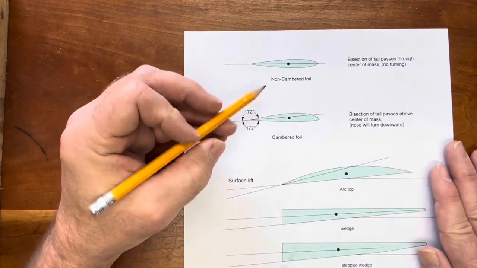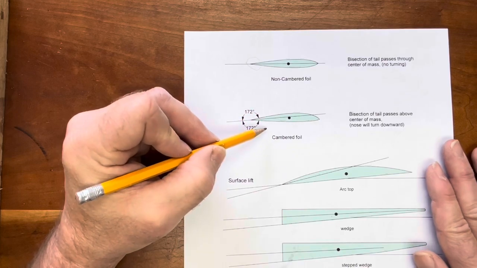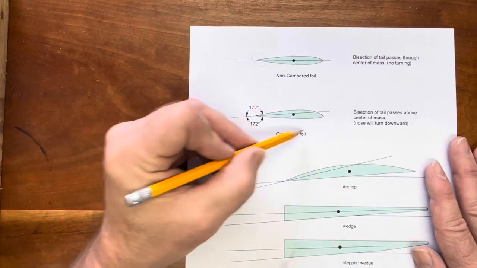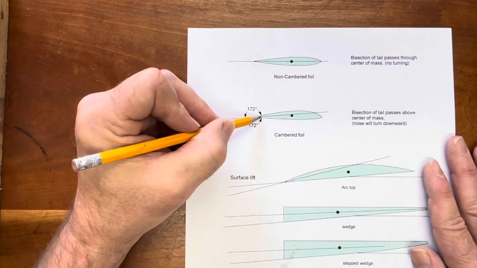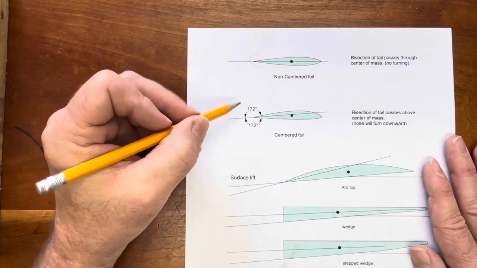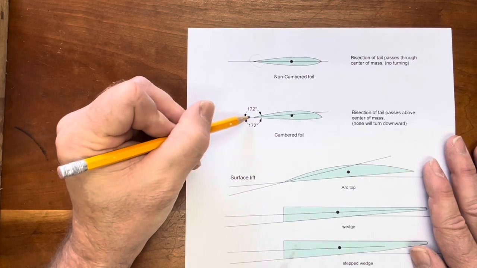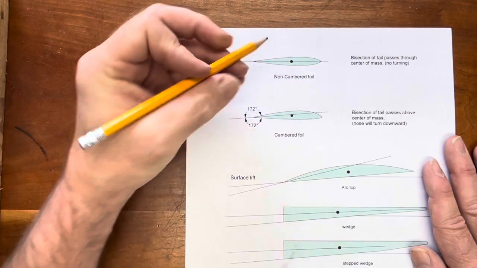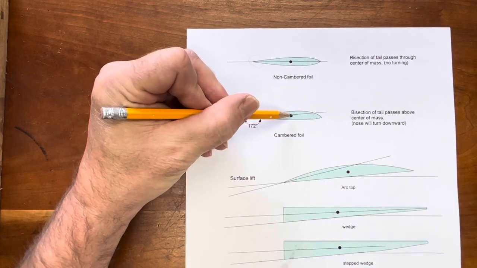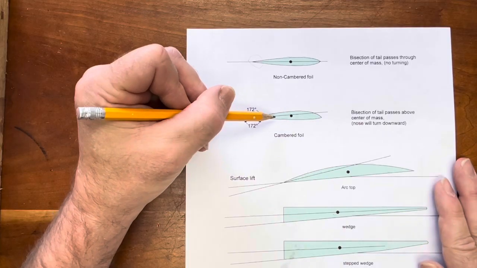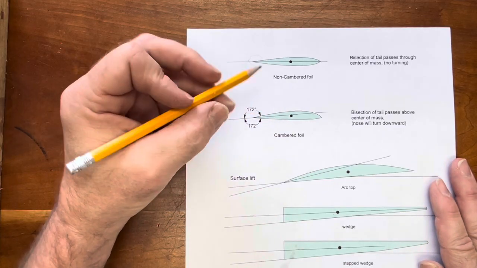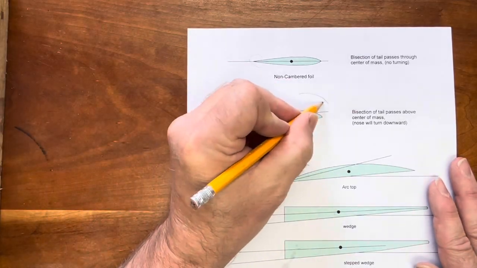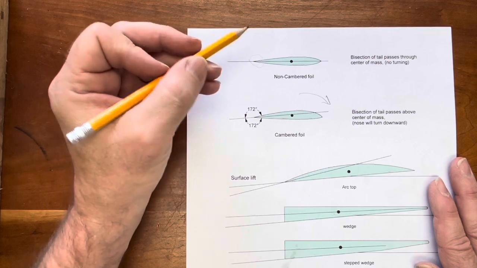And then you also have cambered foils. The difference here is you have more curvature on the top and less on the bottom, and the fluid is leaving. If I draw a line and I split this angle, you'll notice that this projected line goes above the center of mass of this foil. So that is why an airplane has to have a tail. The tail actually directs fluid upward because the nose of an airplane would want to pitch downward.